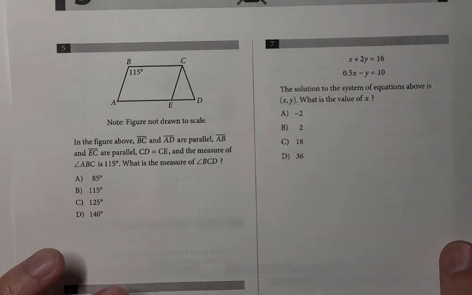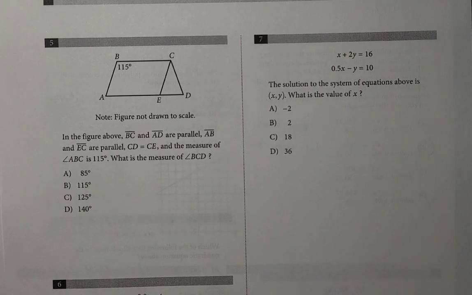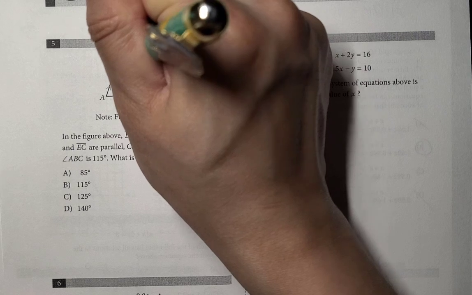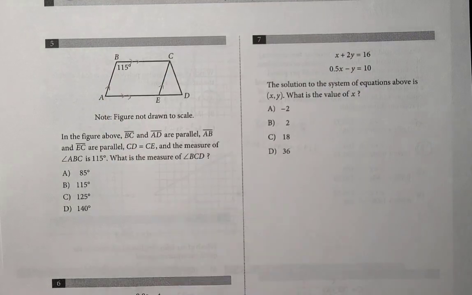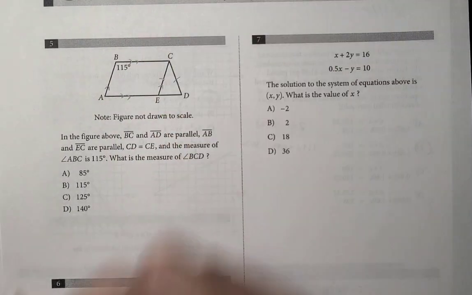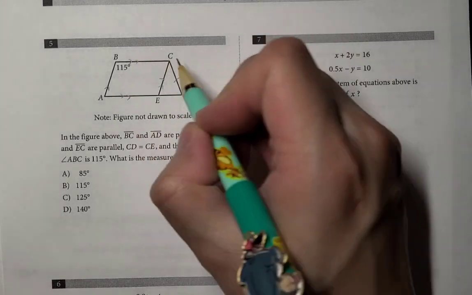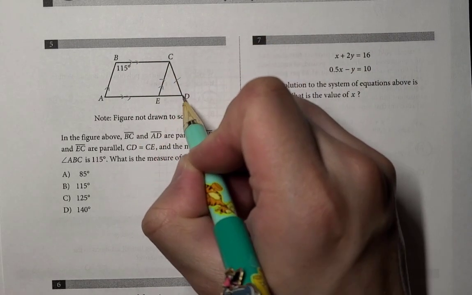Okay. Next, in the figure above, BC and AD are parallel. AB and EC are parallel. CD equals CE, and the measure of angle ABC is 115. What is the measure of angle BCD? Okay, so it's saying these are parallel, these are parallel, and then this is congruent with this. We're asked for BCD, this angle up here.